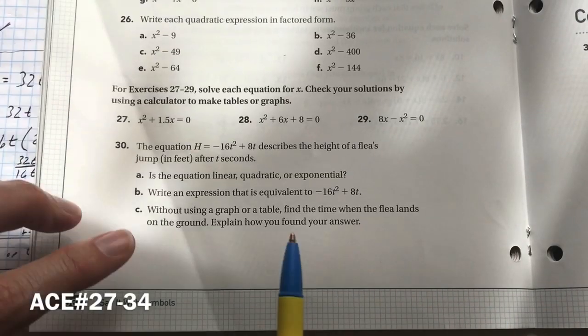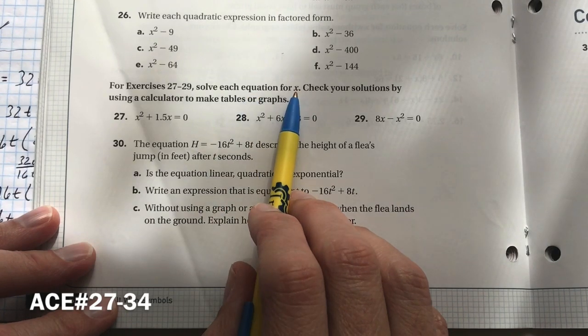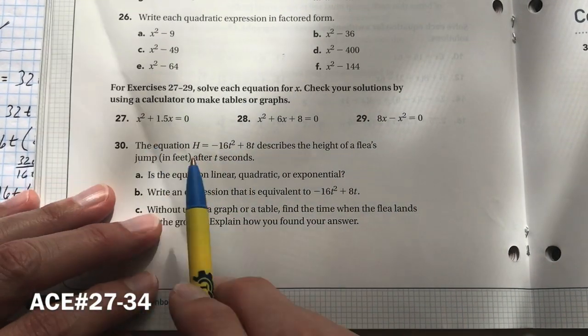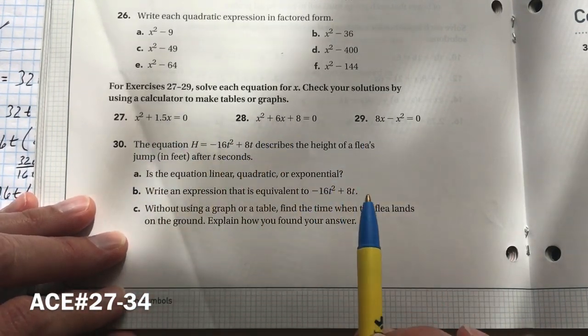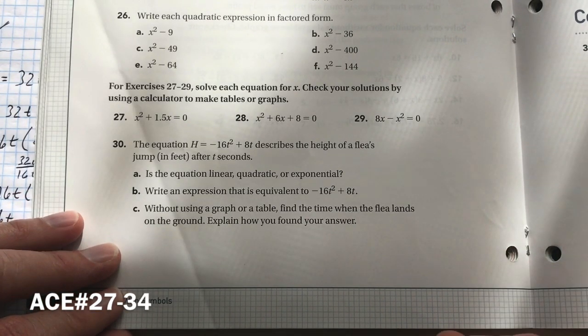Let's do a quick check on the ACE work. For this assignment, you're going to be doing 27 through 34. All right, 27 and 29. First of all, solve each equation for x. Check your solutions by using a calculator to make tables or graphs. So that's a good way to help you out there. Be careful because there's decimals here, but basically each of these are already in expanded form. You need to take it back to factored form, just like what we did in our practice work today.